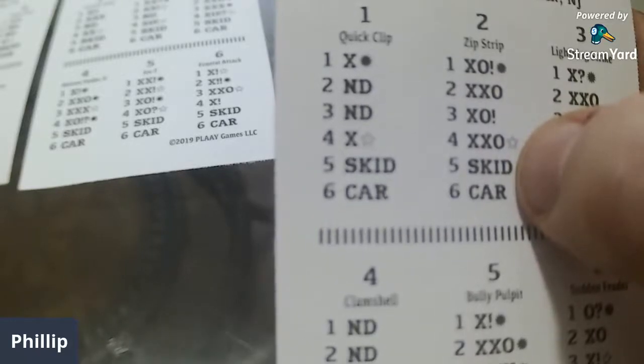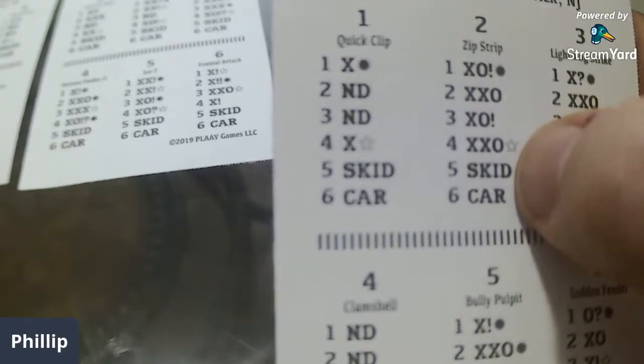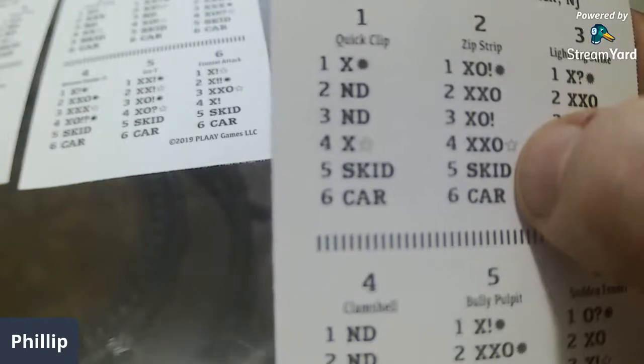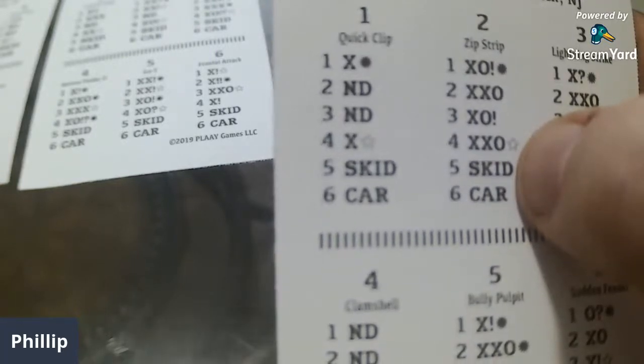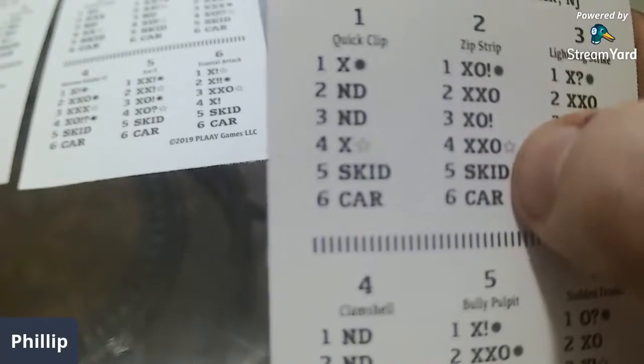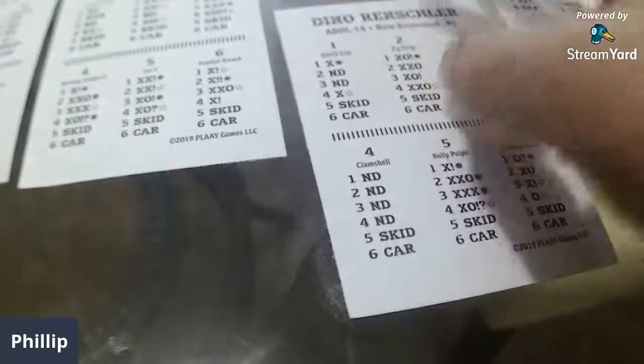When a dice result on a driver's car reads car, go to the car chart and roll a die, cross-reference the die roll with the car's current damage, and apply the results. Driver's ability is not a factor in car results.